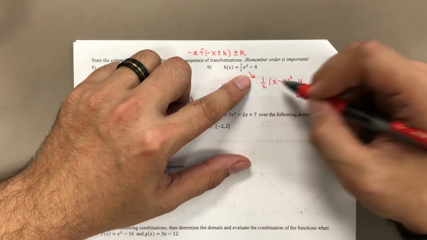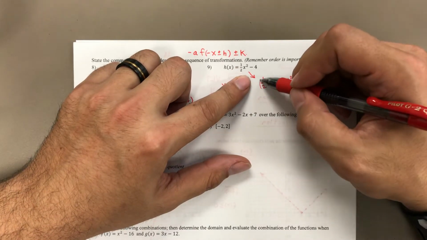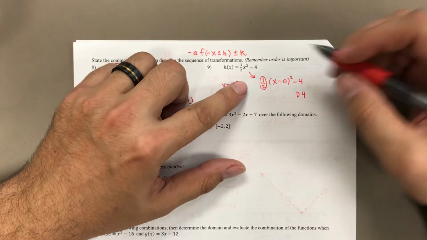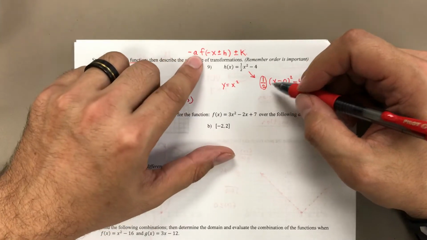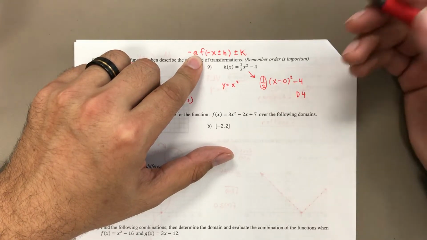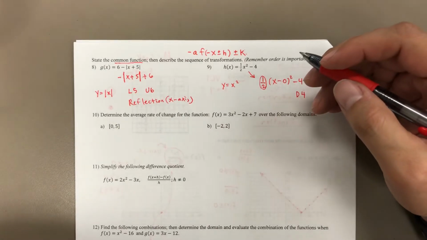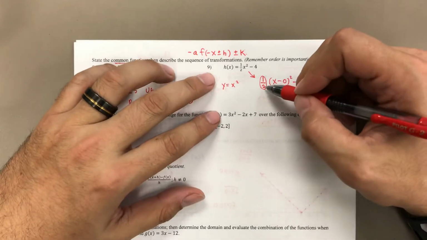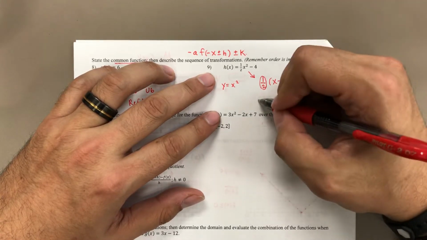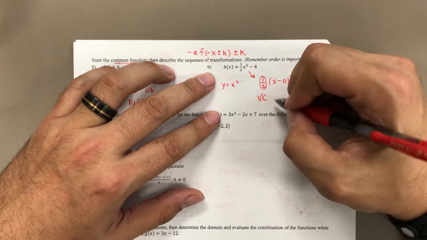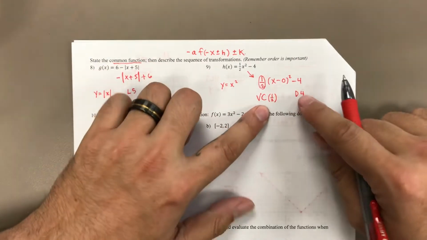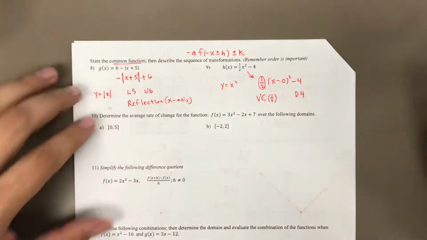There's no negatives on the function or the x, so there's no reflection, but there is this 1/2 that's multiplying on our common function, x squared. And that means that it's the a value. And when the absolute value of the a value is greater than 1, like a 5, 6, 7, 8, whatever, then we have a vertical stretch. In this case, since the a value is between 0 and 1, that means that we have a vertical compression. I'm just going to write VC for vertical compression, and it's of a factor of 1/2. Okay, so those are our two transformations, vertical compression, and also the graph moves down 4.